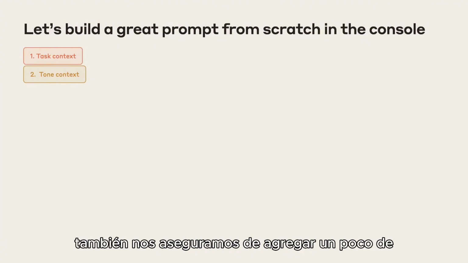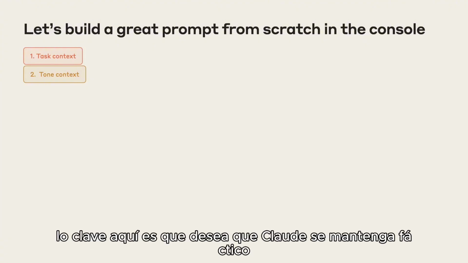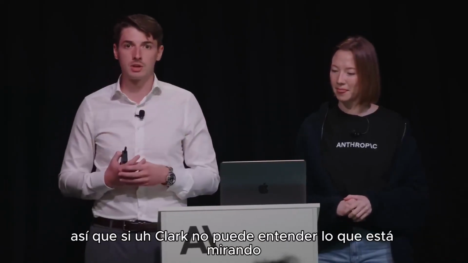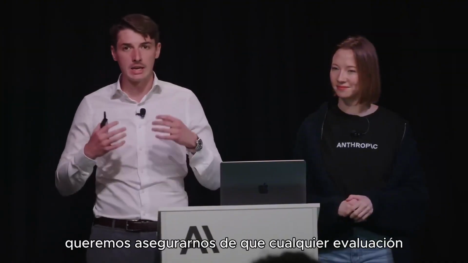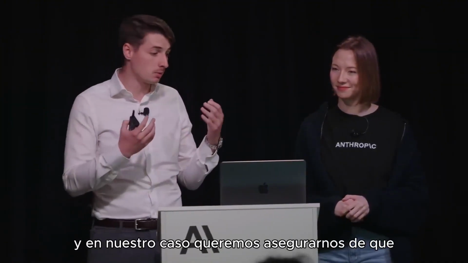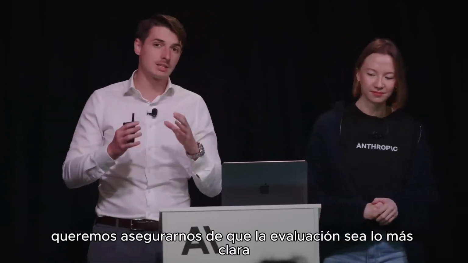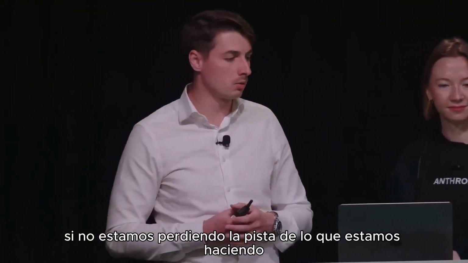Secondly, we'll also add a little bit of tone into it all. The key thing here is we want Claude to stay factual and to stay confident. If Claude can't understand what it's looking at, we don't want it to guess and mislead us. In our case, we want to understand who's at fault here, so we want that assessment to be as clear and as confident as possible. If not, we're losing track of what we're doing.